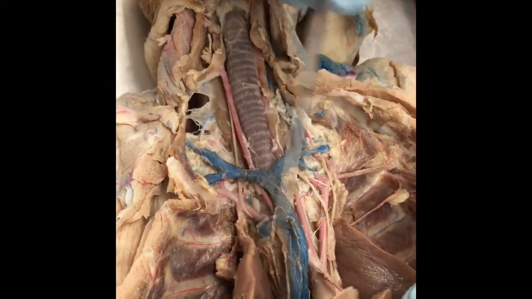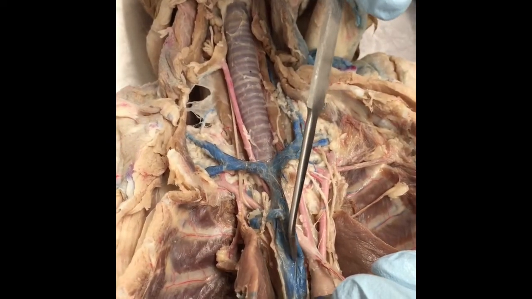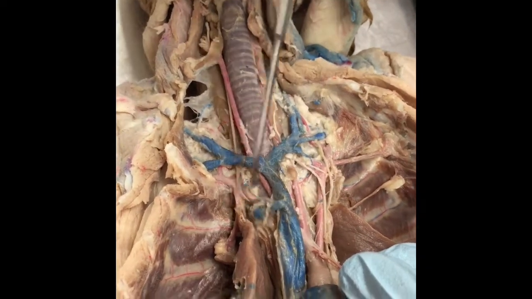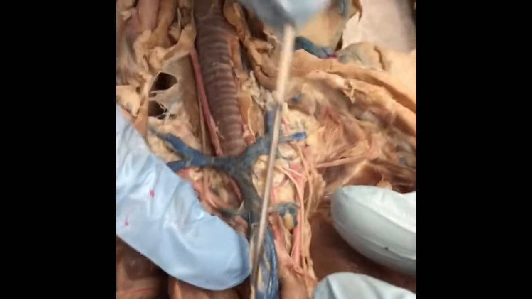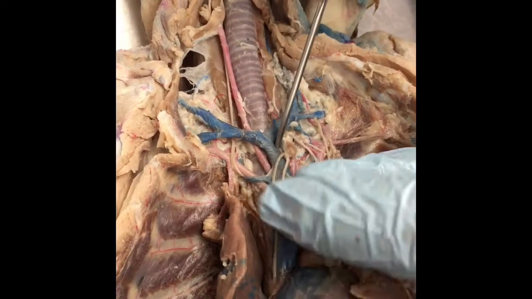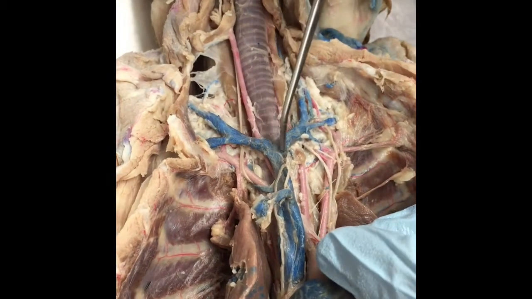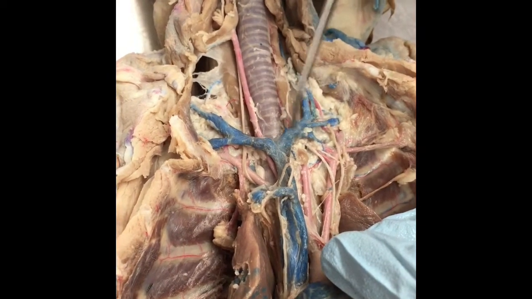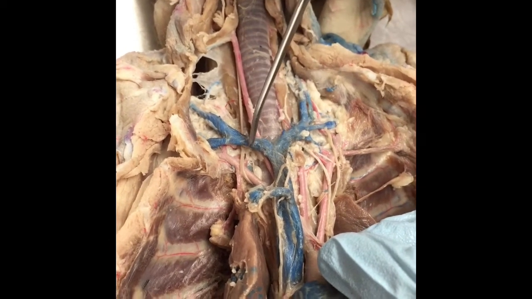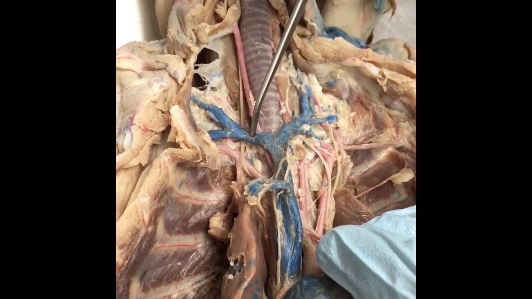Now for the veins. This is the vena cava, the superior vena cava or pre-vena cava. In the book it's the anterior vena cava, the same thing. And so this is the internal mammary, but that's not important. This is important: we have two major branches, the brachiocephalic veins, left and right.